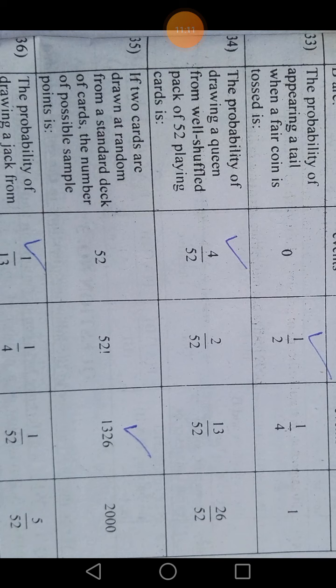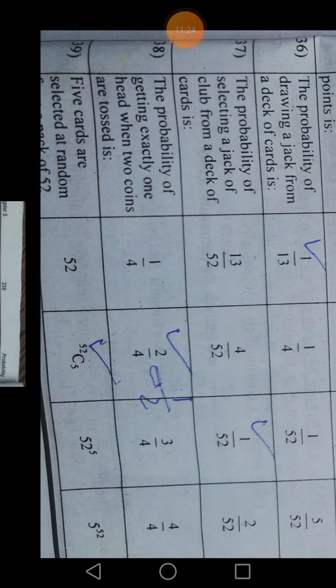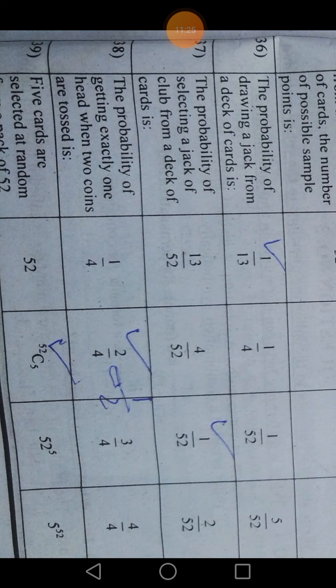If two cards are drawn at random from a standard deck of cards, the number of possible sample points is 1326. The probability of drawing a jack from a deck of cards is 1/13. The probability of selecting the jack of clubs from a deck of cards is 1/52. The probability of getting exactly one head when two coins are tossed is 2/4.